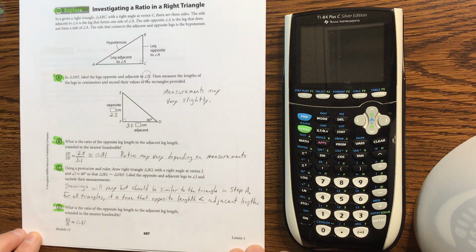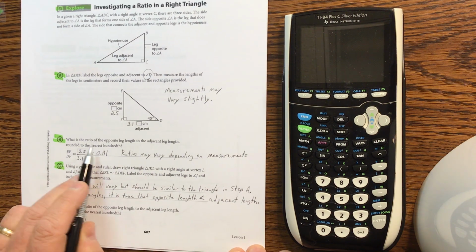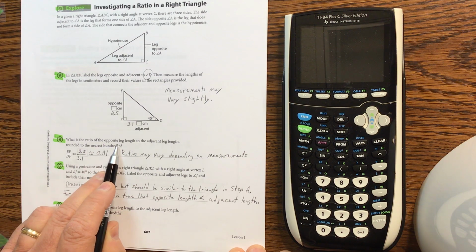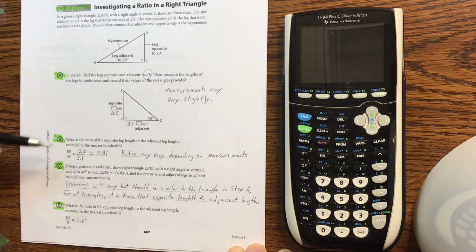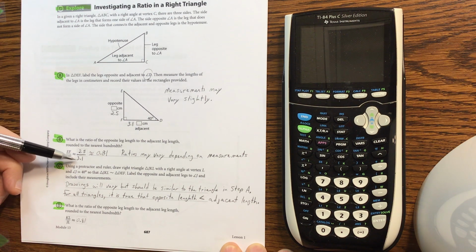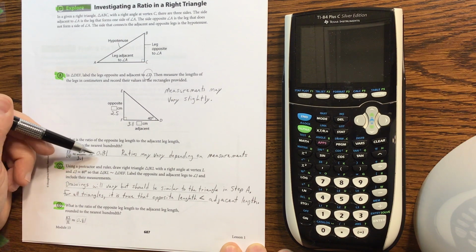So letter B. What is the ratio of the opposite leg length to the adjacent leg length? And round to the nearest hundredths. So all you've got to do is EF. That's your opposite side of angle D. DF is the adjacent side to angle D. So 2.5 divided by 3.1 approximately equals 0.81.